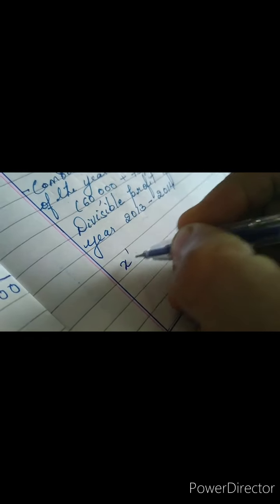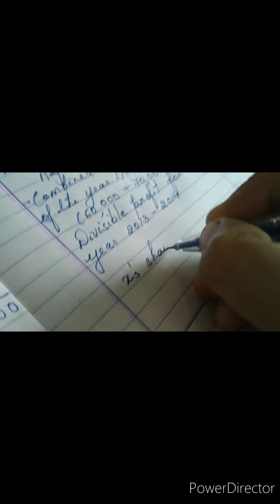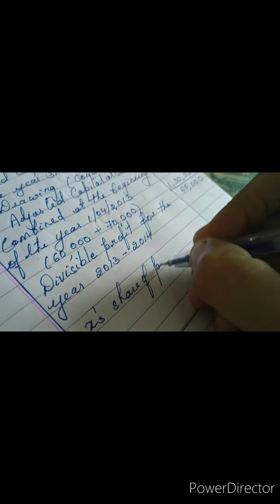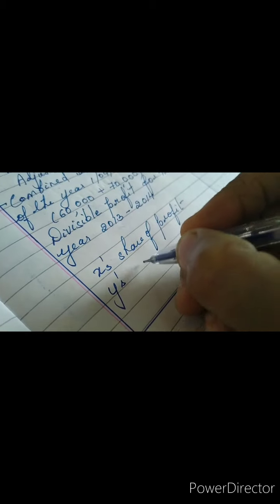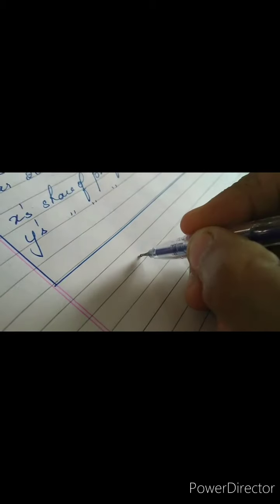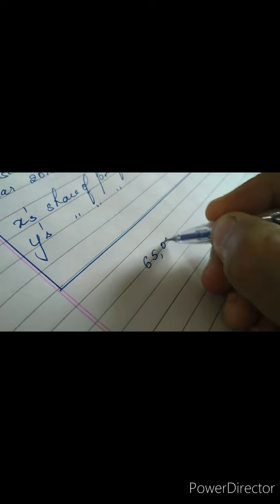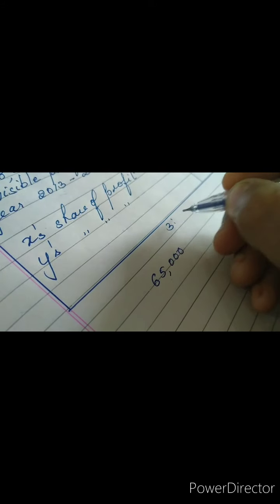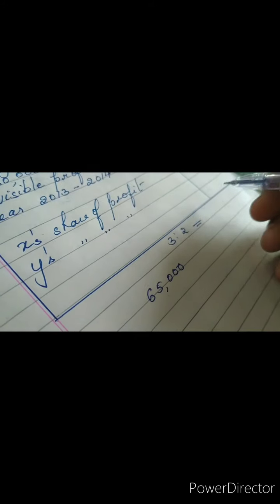Now, after we got the profit, we need to show the shares also, like X's share of profit and Y's share of profit. We'll divide this 65,000 between X and Y. How much is X's share? 65,000 in the ratio 3:2 is given, children. I don't have to teach you ratios.